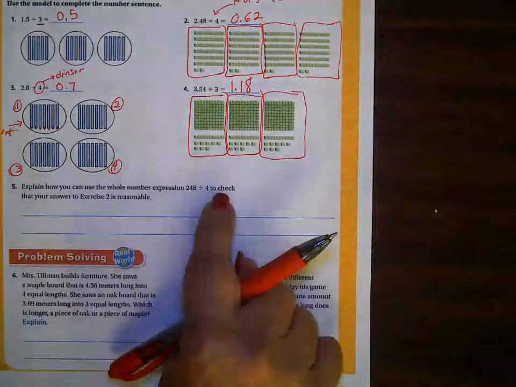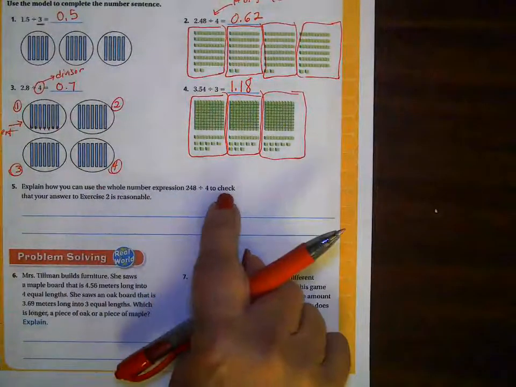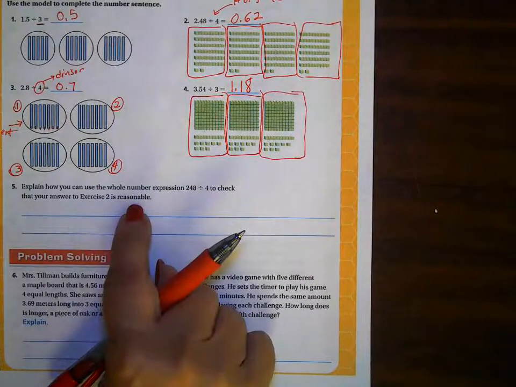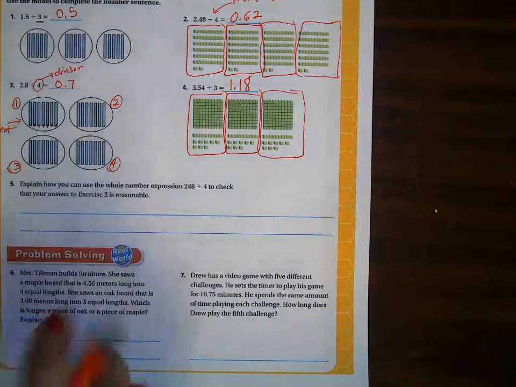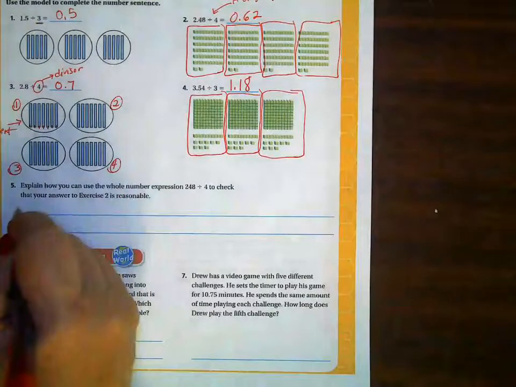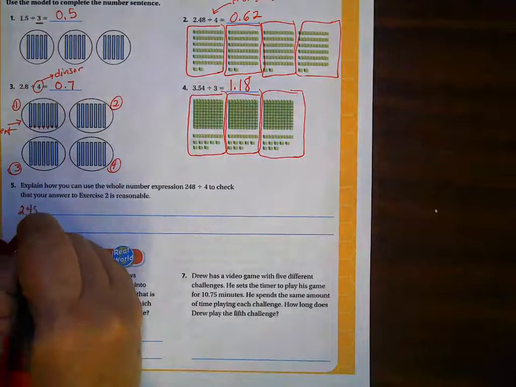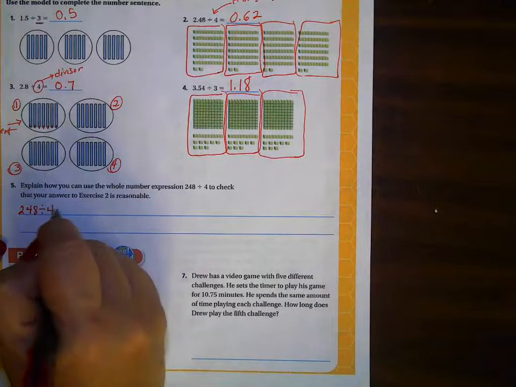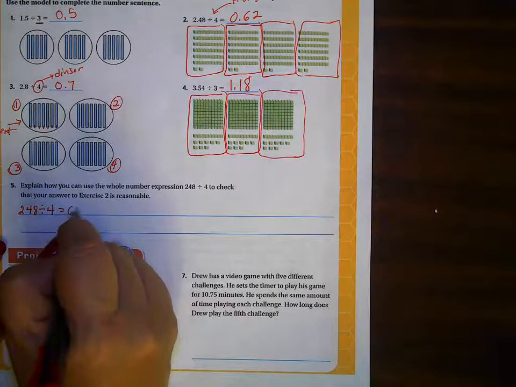Explain how you can use the whole number expression 248 divided by 4 to check that your answer to exercise 2 is reasonable. All right, we're talking about the ones up here. So I'm going to look at this one right here, exercise 2, question 2. So 248 divided by 4 equals 62.